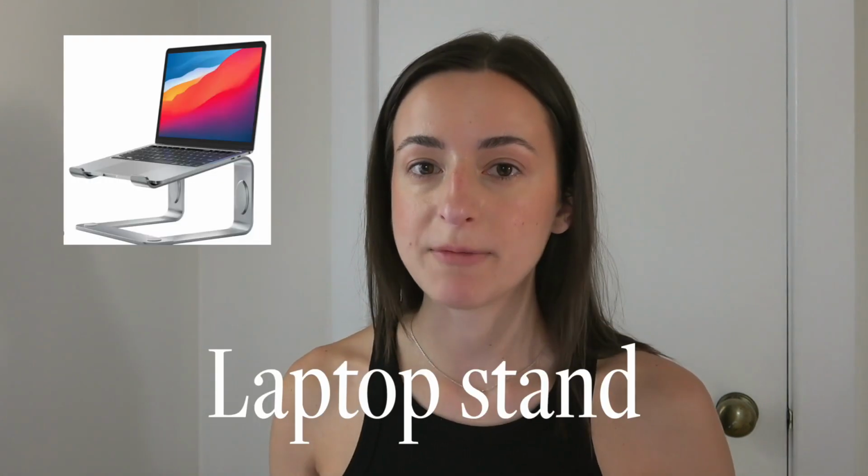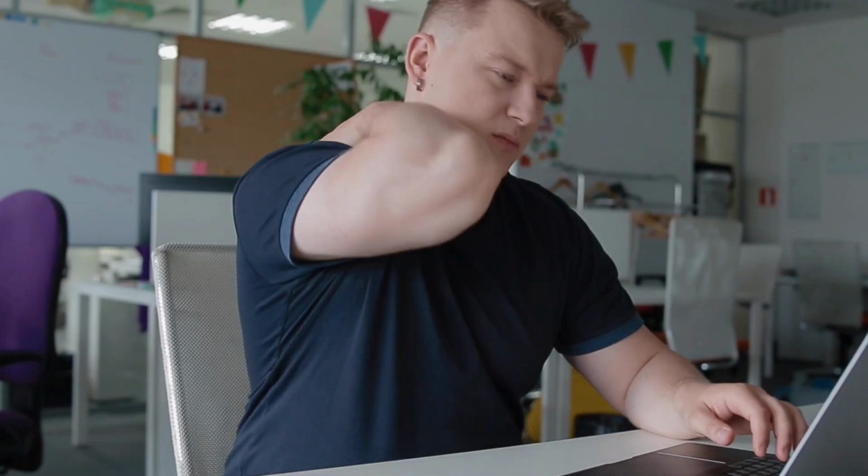I would suggest getting a laptop stand to raise your laptop so you don't strain your neck from slouching down and staring at your laptop. Like I said, you're going to be spending a lot of time on your computer, so you want to make sure that your setup is nice and comfortable.